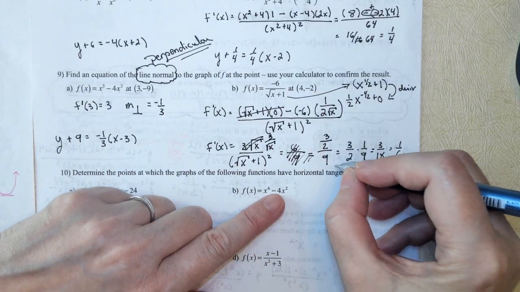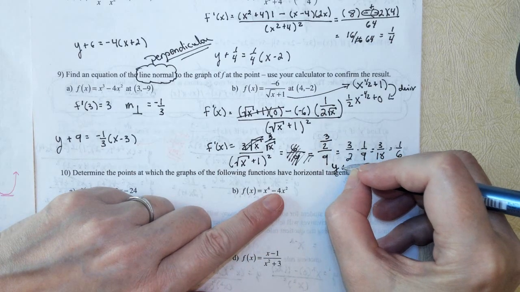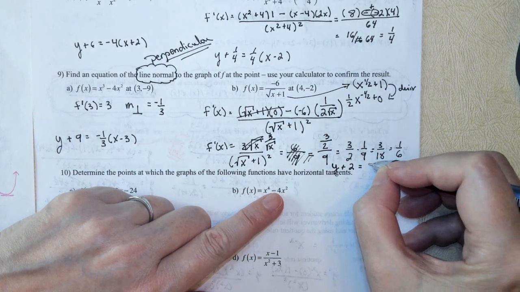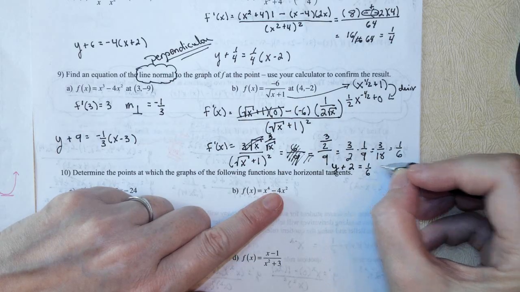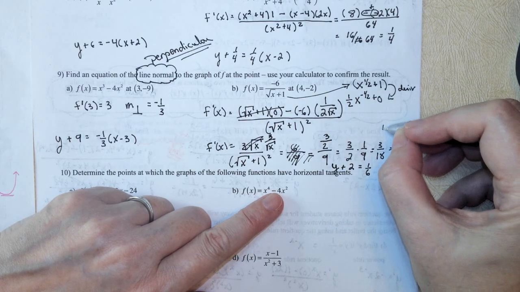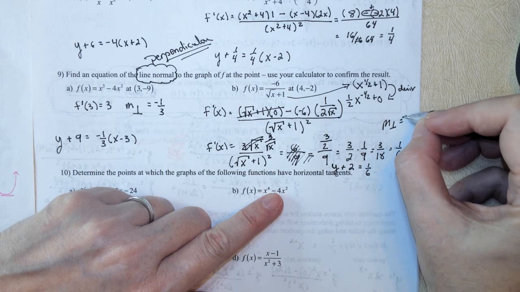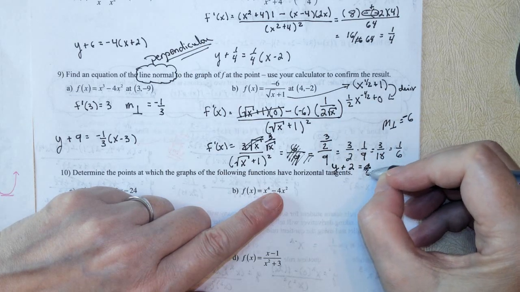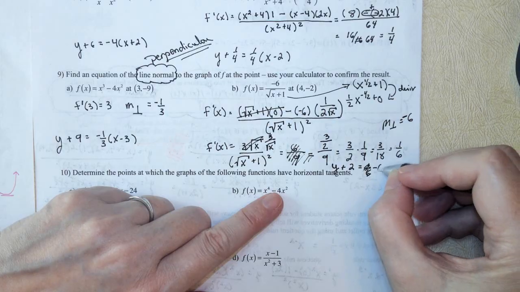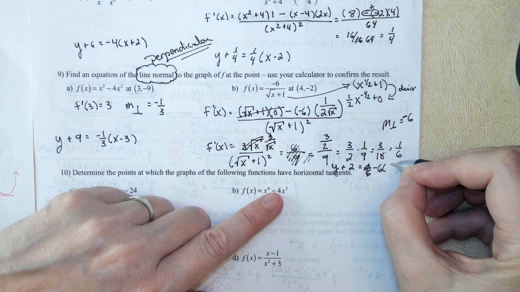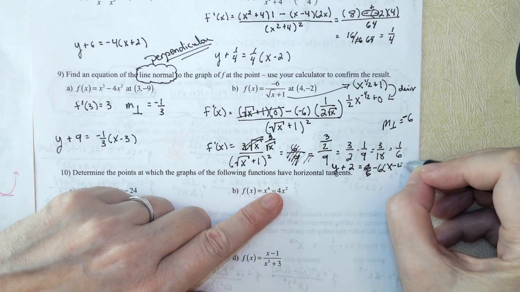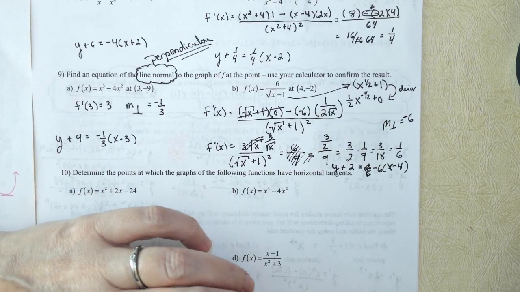So if I write my problem, I'm going to have y plus 2 equals, and now I have to do the perpendicular, which is negative 6, times (x minus 4). So you can see that was really complicated.